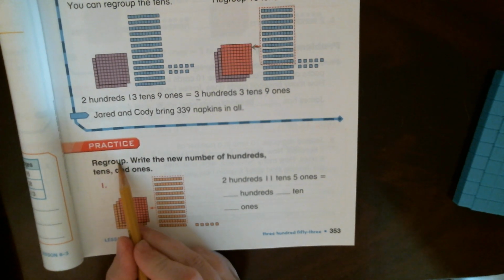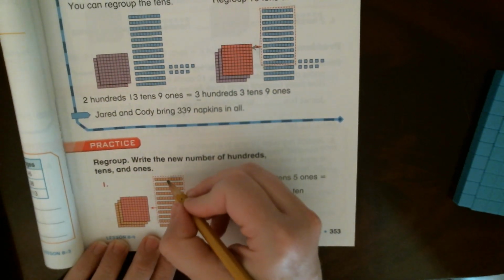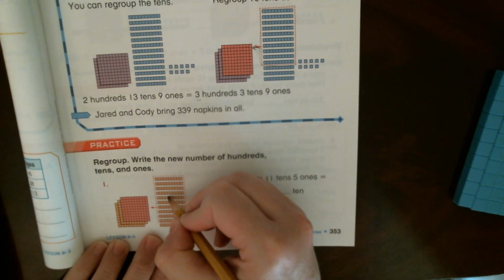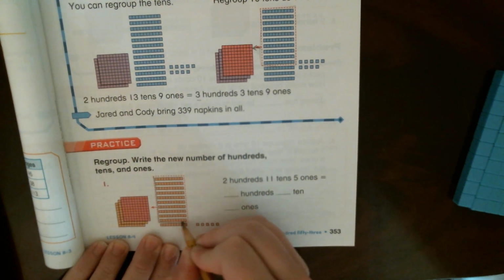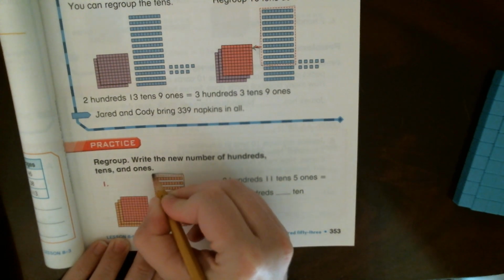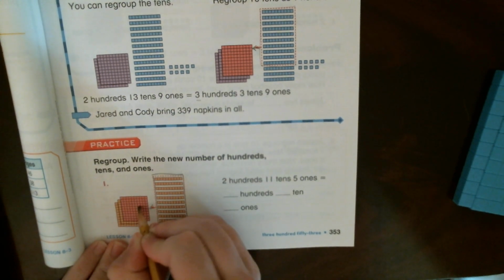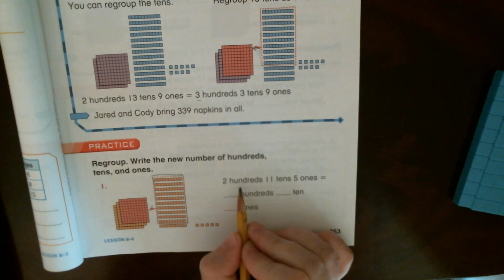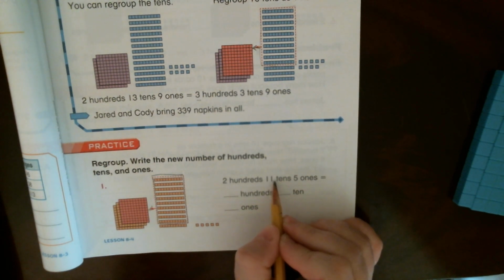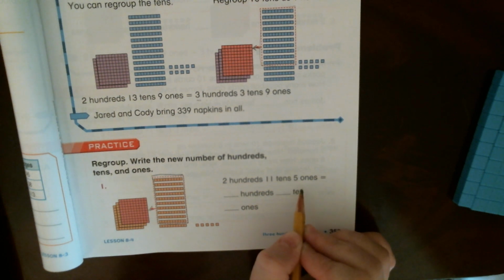So it says regroup. So they already did the first one for you. They took 1, 2, 3, 4, 5, 6, 7, 8, 9, 10 tens, and they turned them into this 100 right here. So they started with 2 of those hundreds blocks, 11 tens, and 5 ones.